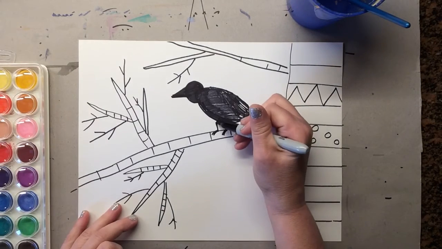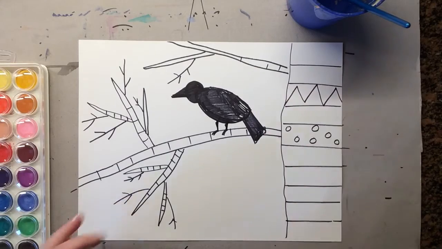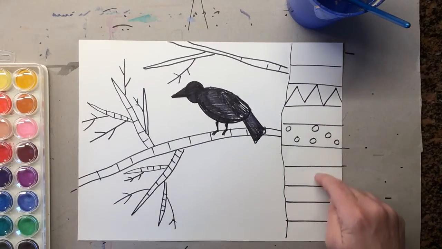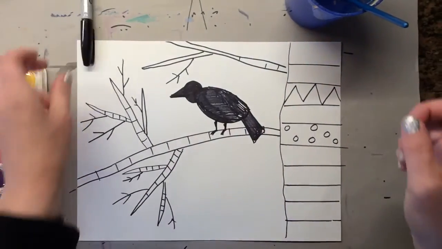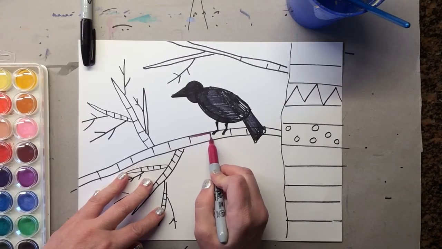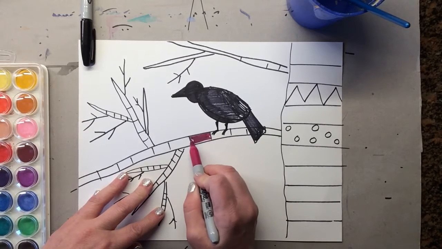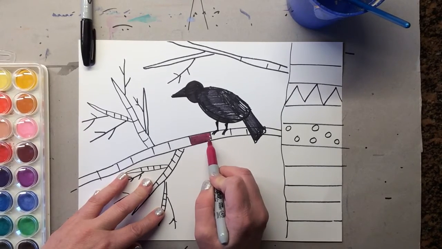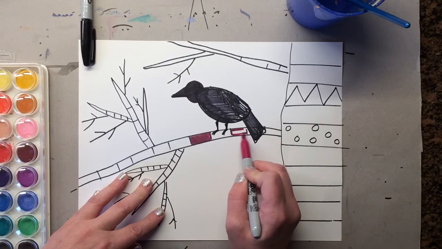Once you have done that, I'm going to make these a little thicker too. You are going to color all of these different colors. You can use watercolors, markers, crayons, whatever you want. So if you do this, you want to take your time, go slow. Color them all different colors and take your time. Your tree is going to be different colors.